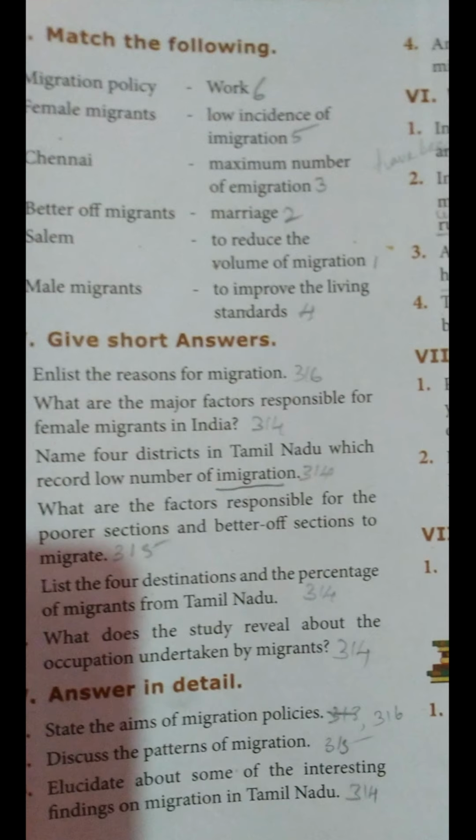Next, Roman number 4, give short answer. Enlist the reasons for migration. That is page number 316, under the heading recap, third point, fourth point and sixth point.